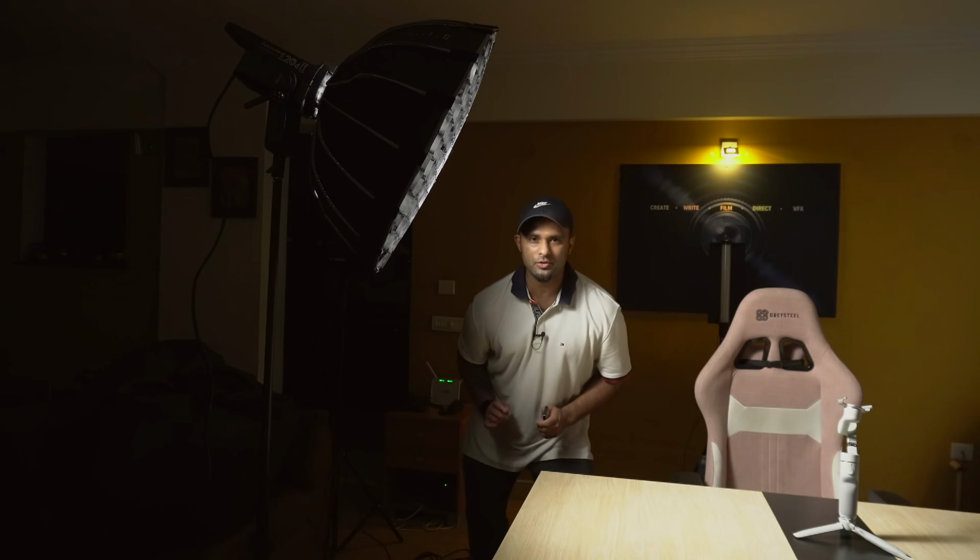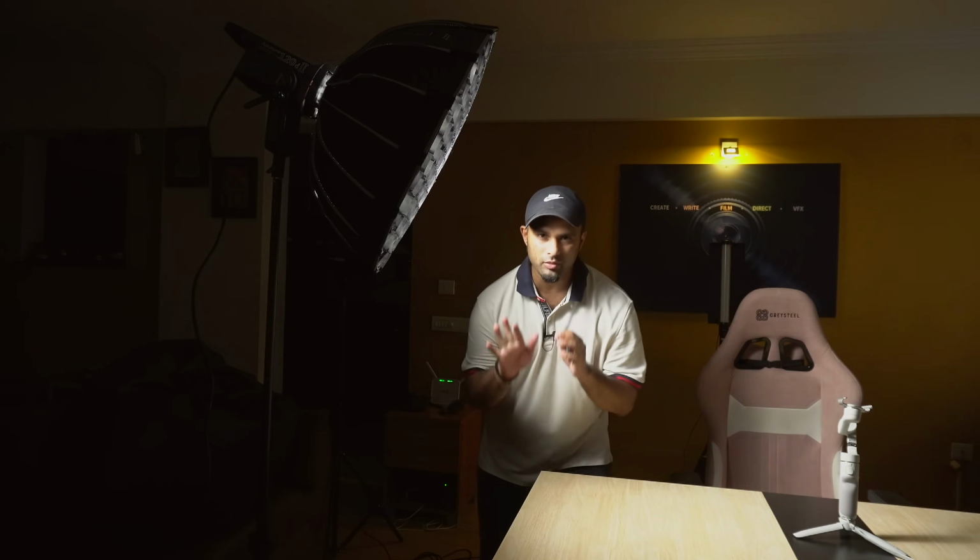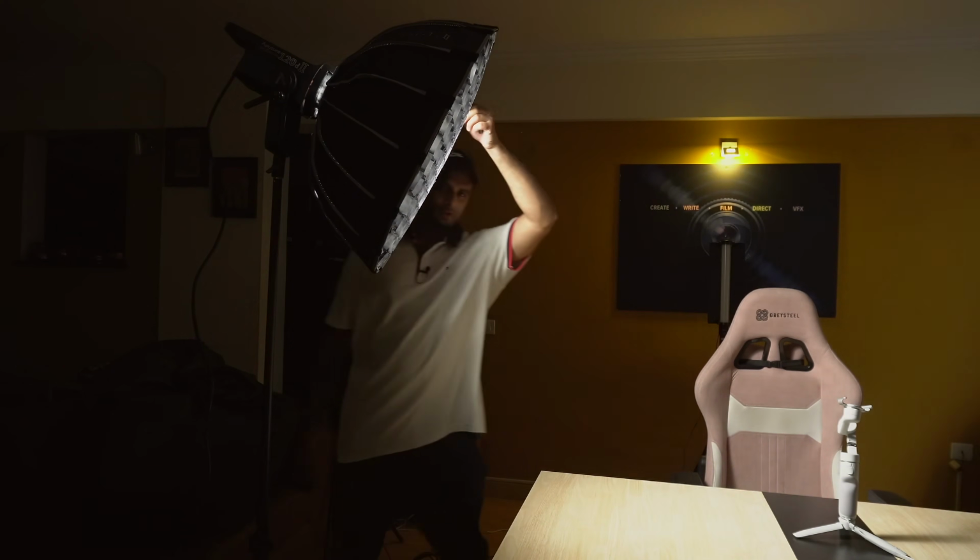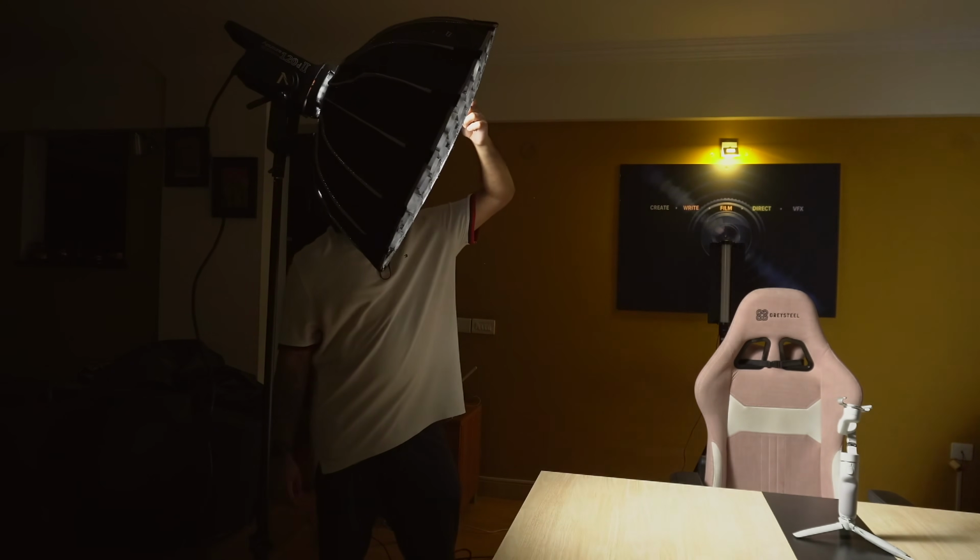Key light, I'm going to be using my Aperture 120D. I'm going to be using the softbox with the honeycomb because I want a very soft drop off of light falling onto the subject. So I'm going to place the light at about a high angle.